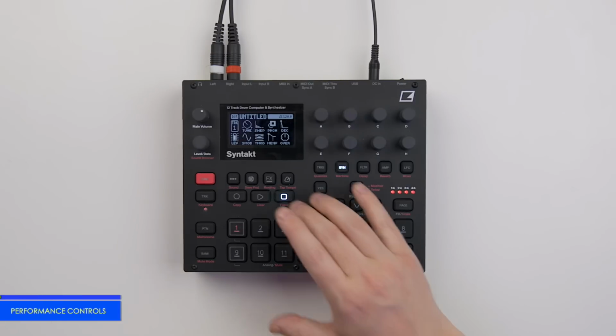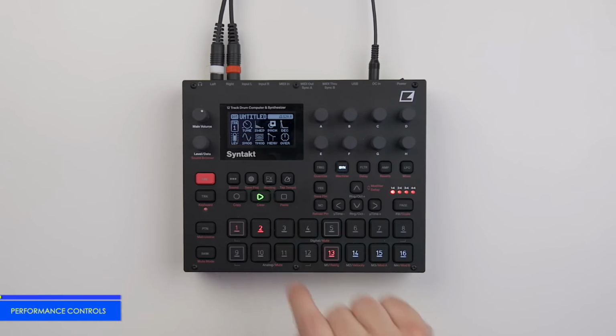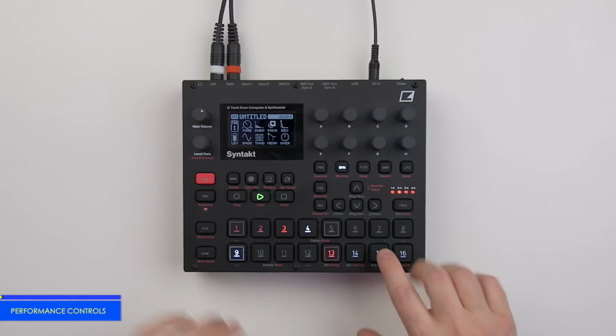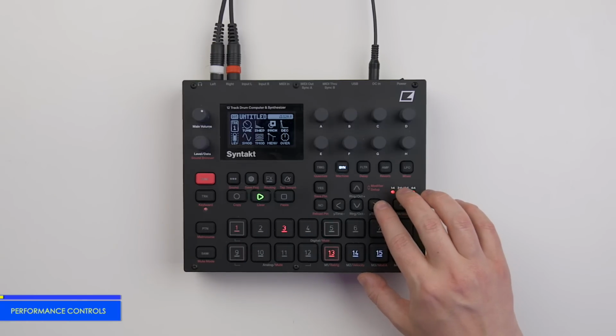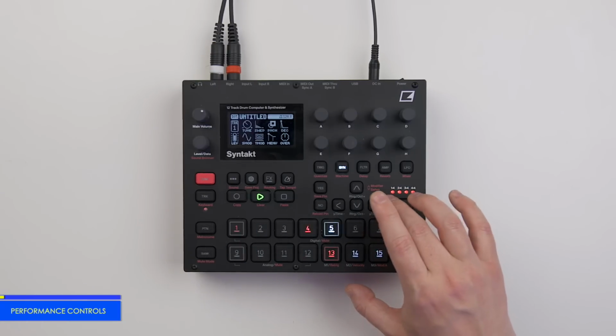So there's a couple of things that I want to mention. We can have a pattern playing, and you can use these 2 arrows here to speed up the playback 10% or speed it down.